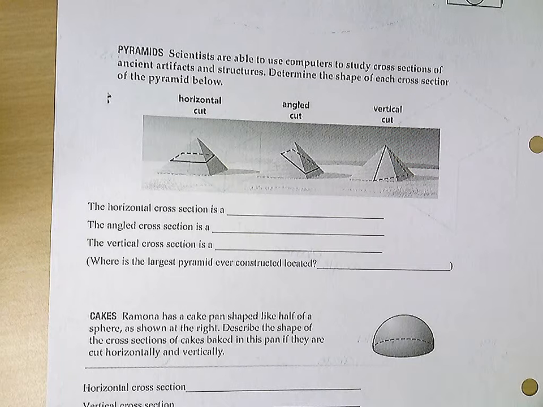So think about what a pyramid looks like, and how you could cut through it.